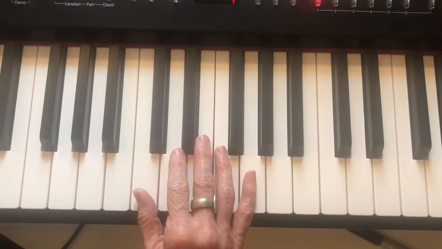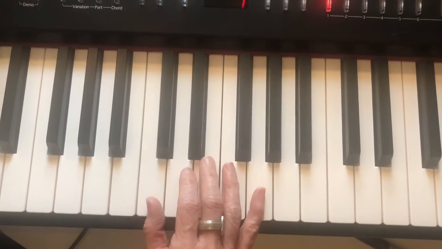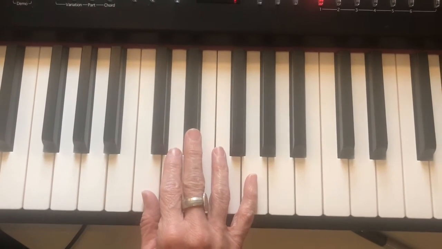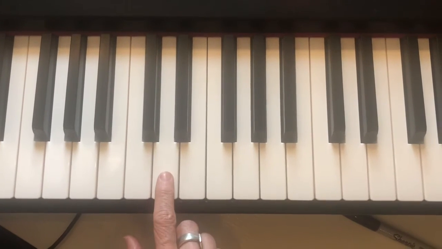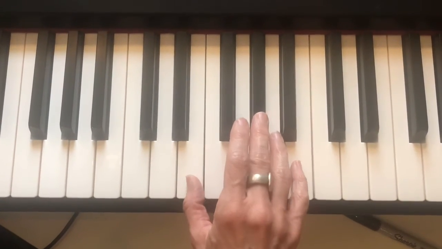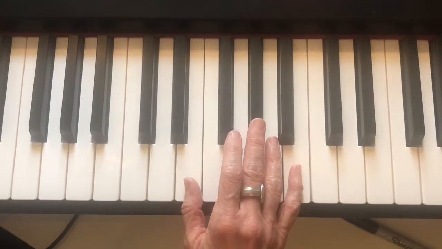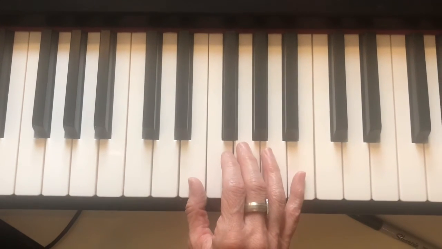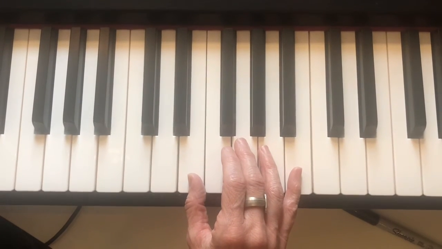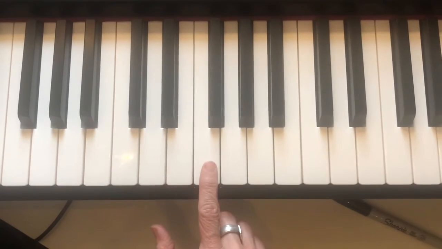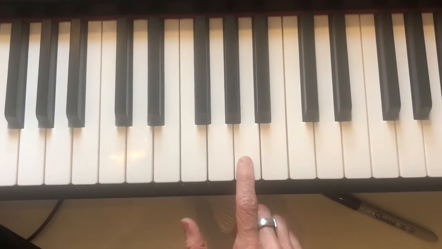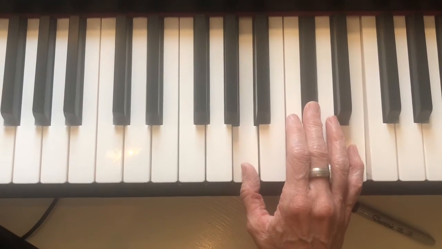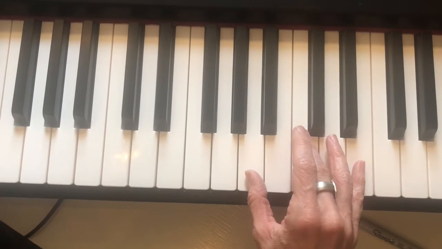So we have our C major chord, we have our C minor chord, now we have our E major chord, C, D, E, and we have our E minor chord, and we also learned A major and A minor, E, F, G, A major, has that black note in the middle, and A minor.